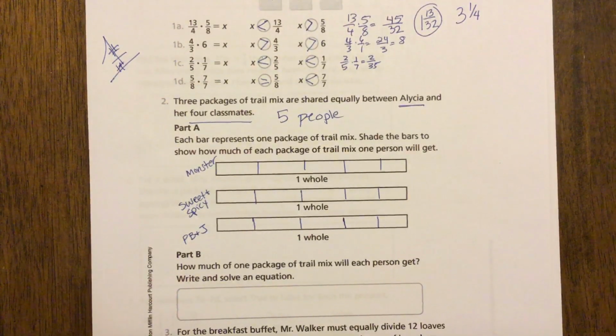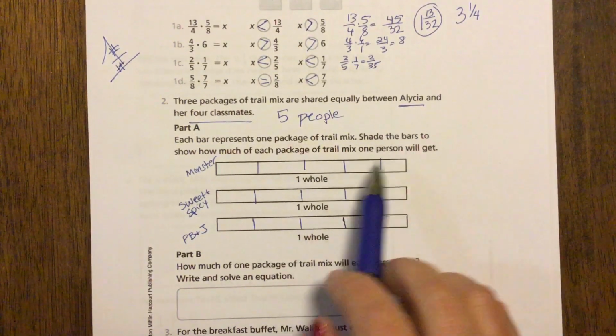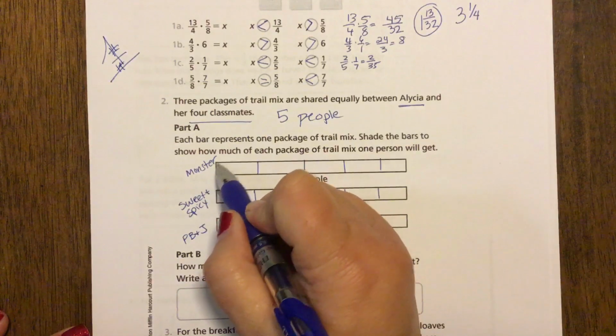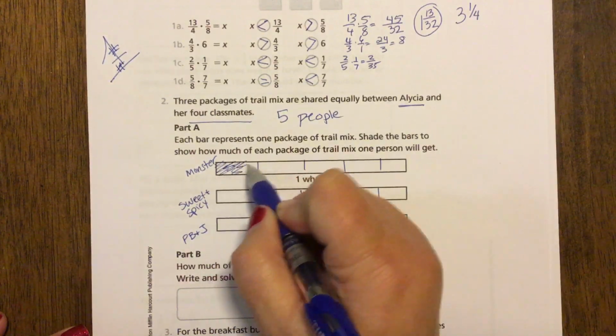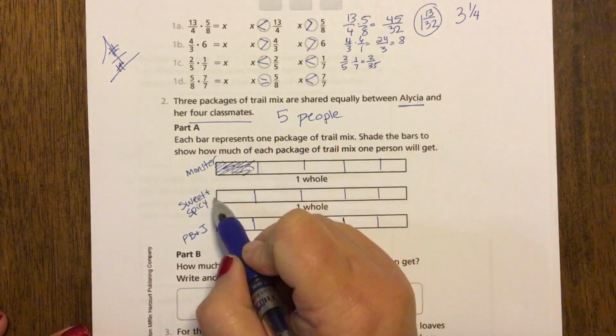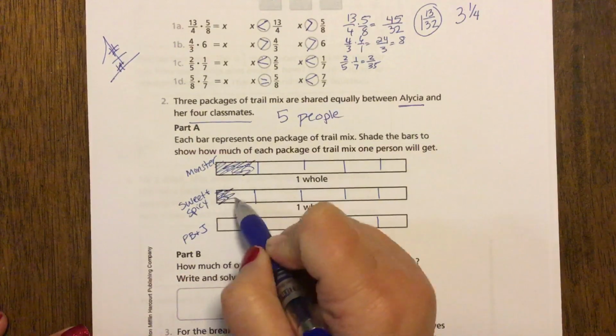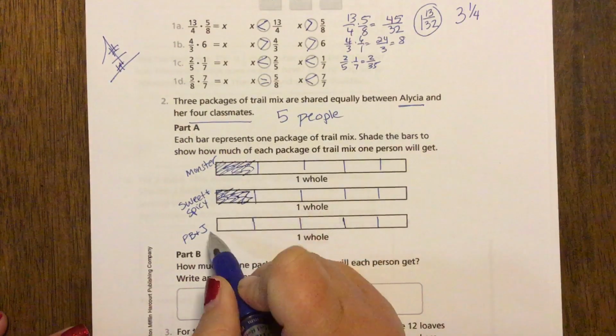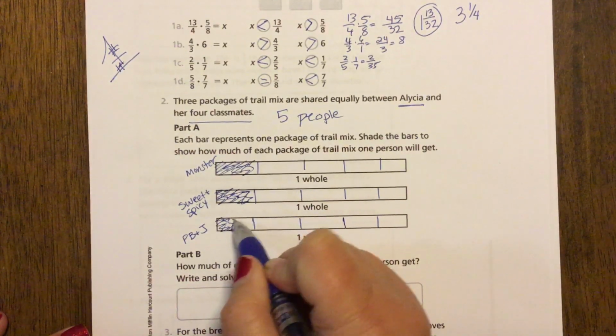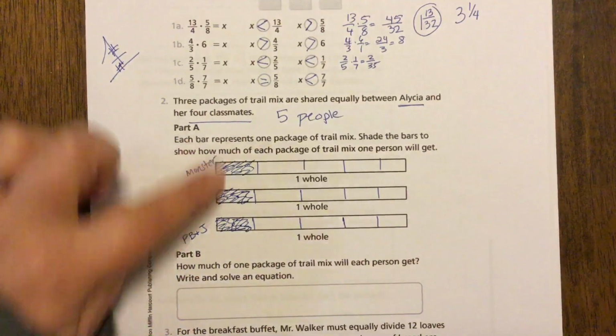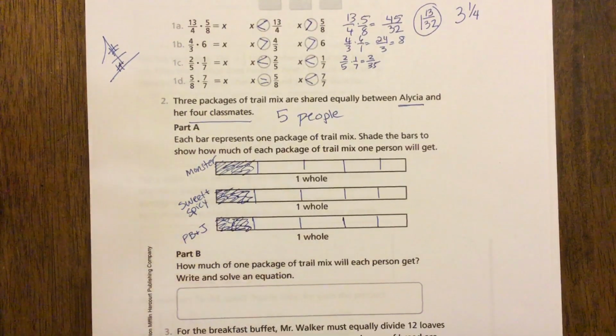Okay. Now, 1 person. So how much is Alicia gonna get? Well, Alicia's gonna get 1/5 of the Monster, 1/5 of the sweet and spicy, and 1/5 of the PB&J, okay? So that's what Alicia's gonna get. And she's happy because she's like, oh, I got some Monster, I got some sweet and spicy, and I got some PB&J. Like, oh, trail mix nirvana.